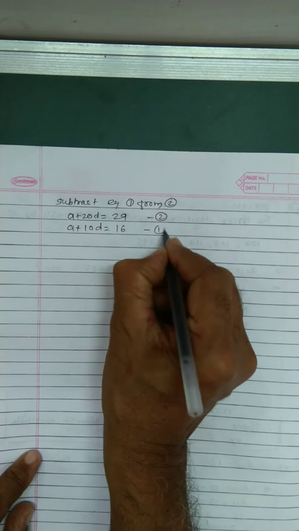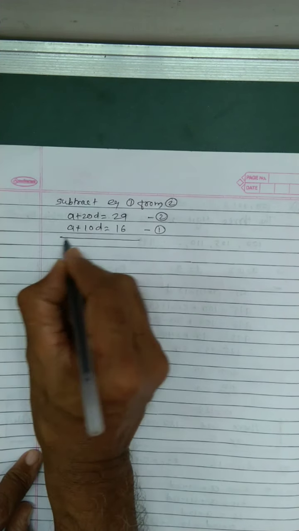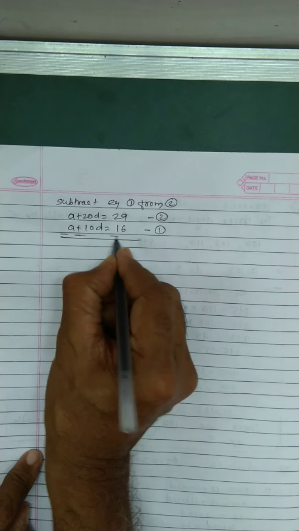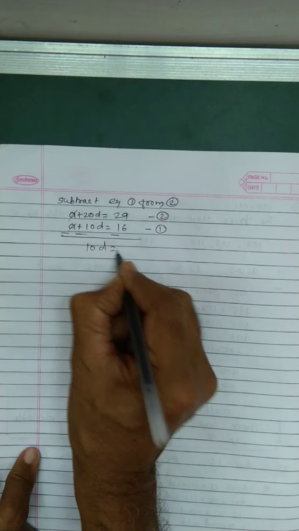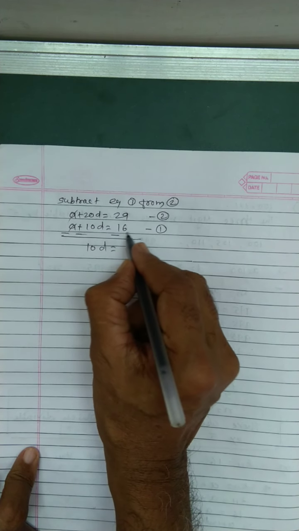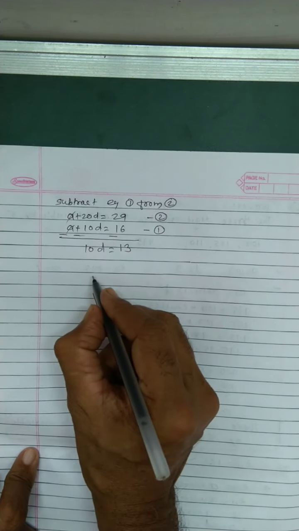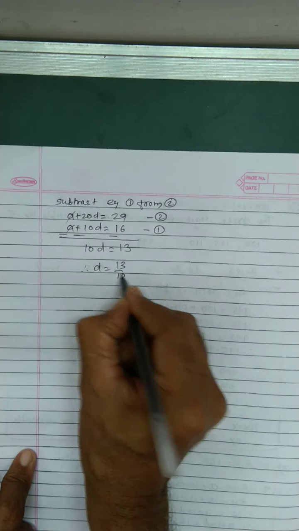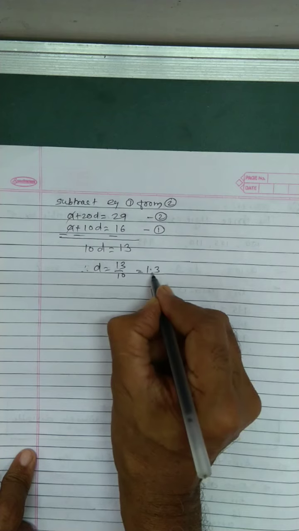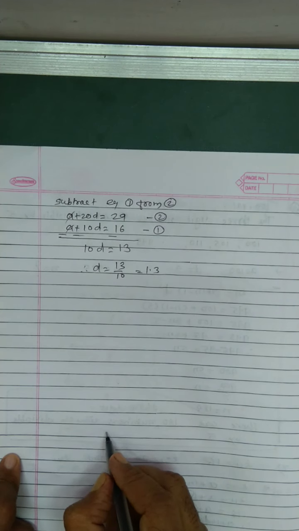We have to subtract this, that means first change the sign. A gets cancelled, hence 10D is equal to 29 minus 16, which is 13, and hence D is equal to 13 upon 10, that means 1.3.